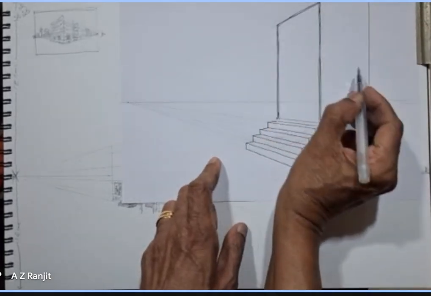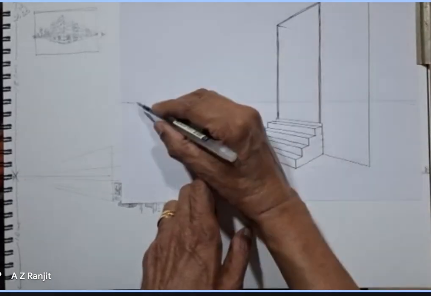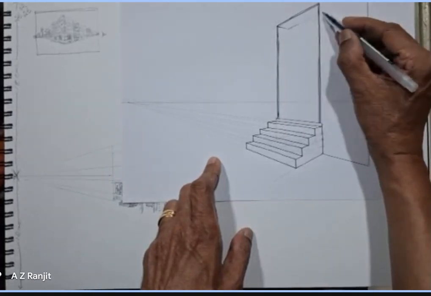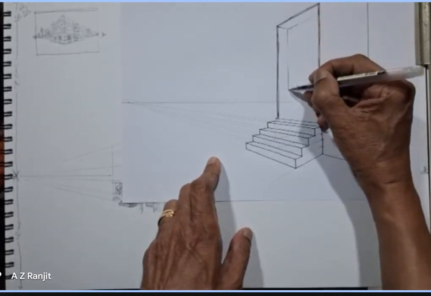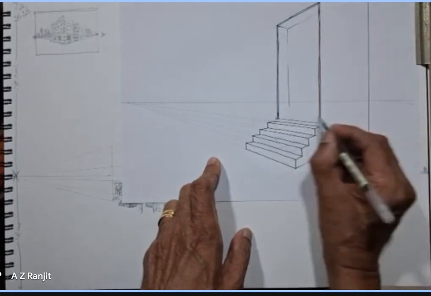That will go here, right? That will go there. This will go here. It will go here, right?